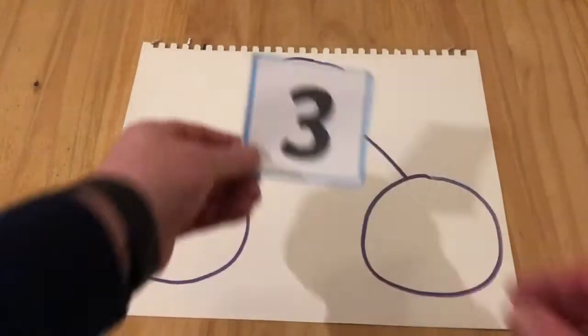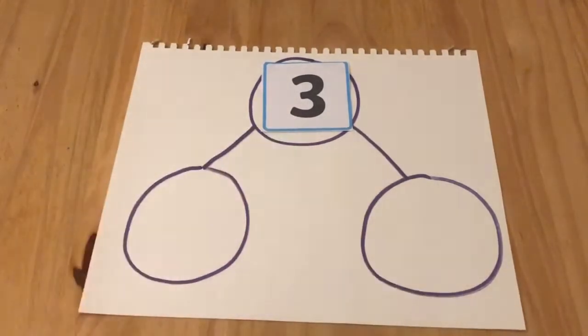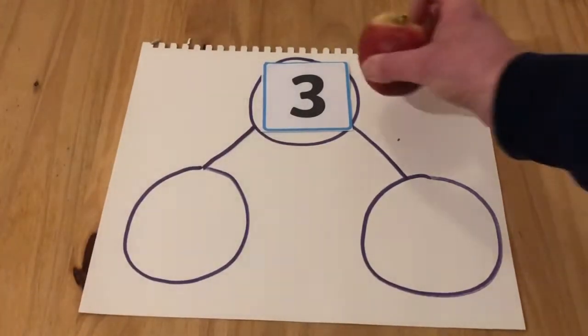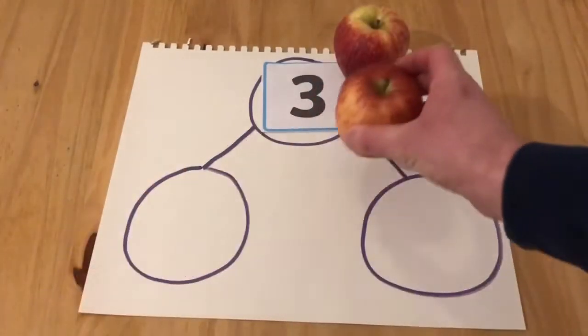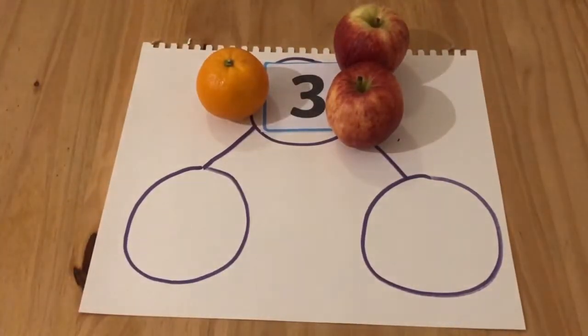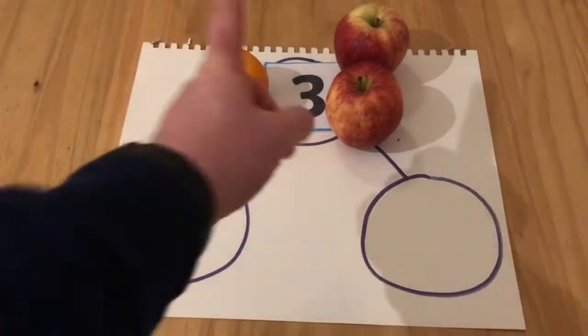So let's put this number down first. What number is that? 3. So I'm just going to choose some items from around the house, and it doesn't matter if the items are the same or if they're different because they need to match that number. It needs to be equal to that number. What's that number? 3. 1, 2, 3. There we go. What is my whole? My whole is 3.